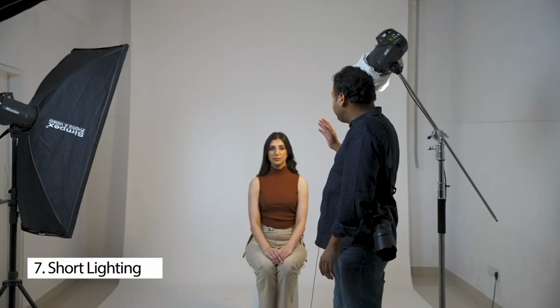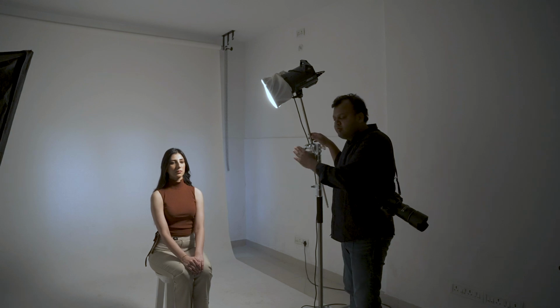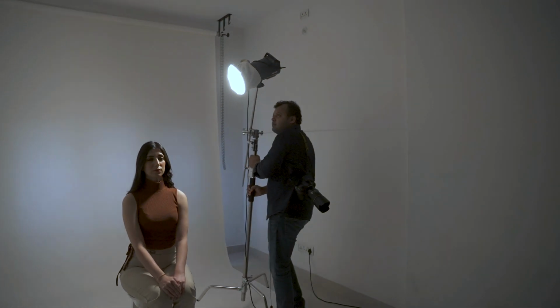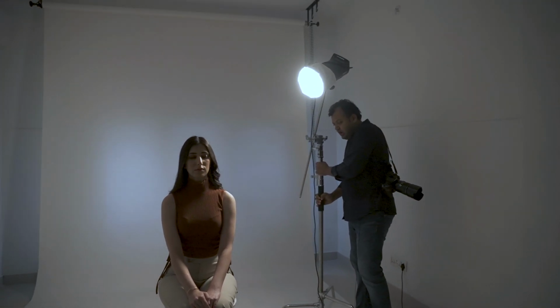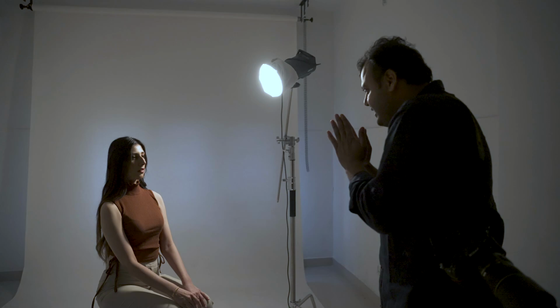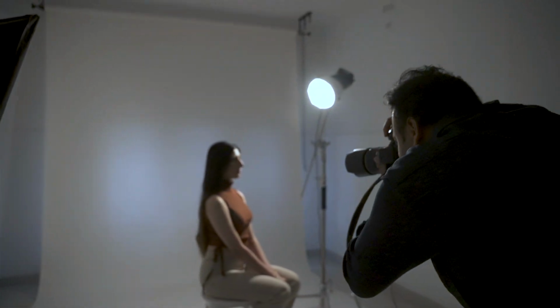Lastly, we have the short lighting setup. We light the face of the subject which is not facing towards the camera, creating a more narrow and defined look. It is great to emphasize the contour, the jawline, and add depth to your portraits. Let's have a look. Now we'll move this light behind the subject. Like this one here. Now I want you to turn a little towards me. Yes, face towards me. Yes. Now I want you to hold a point and look there. Yeah, that's it.